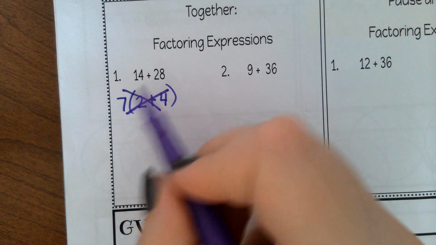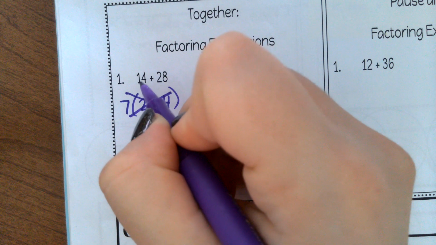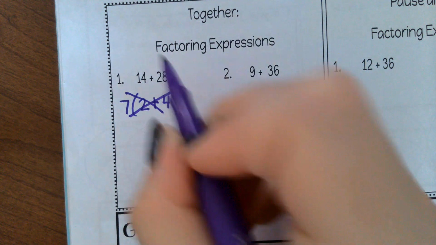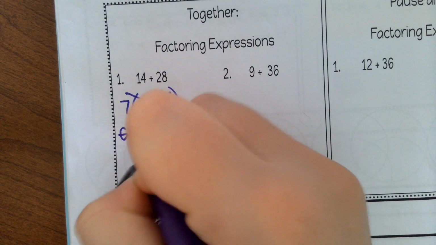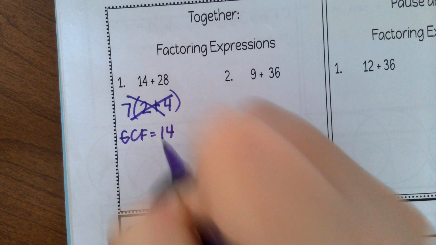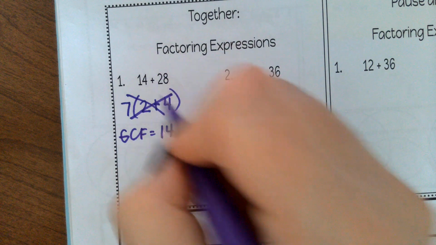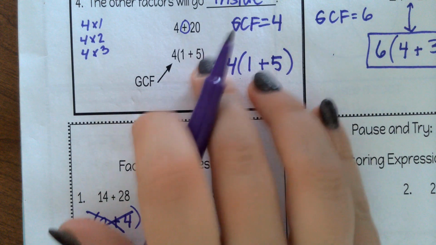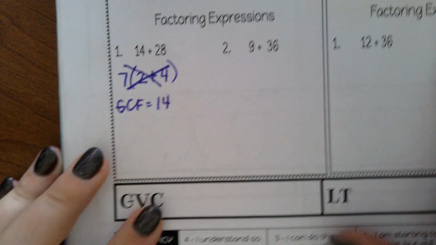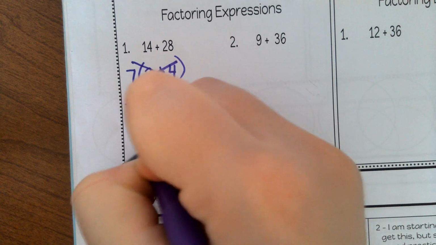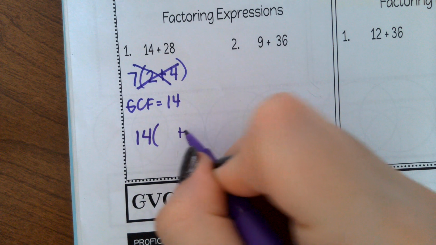Now because of that, 7 can go into both of them, but actually let's look at this 14 here. 14 can go into 28. 14 times 2 is 28. So we're going to actually pull out the GCF is 14 here. Okay, so then we're going to set up our factoring, right? It looks like this. So we want our GCF on the outside. So we found our GCF was 14. And then we're going to put parentheses. There's a plus sign there.